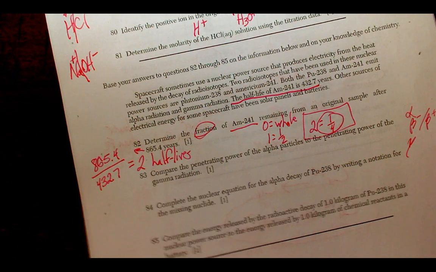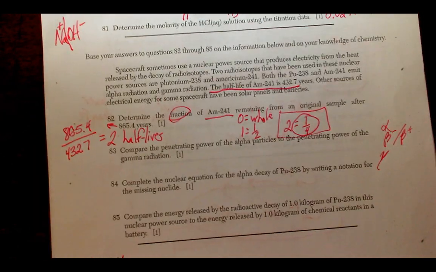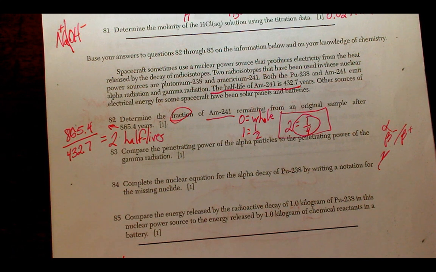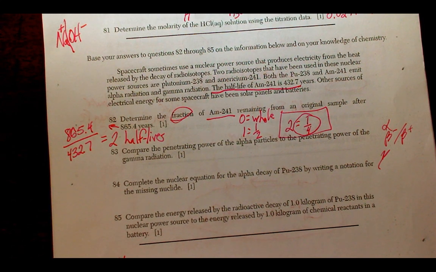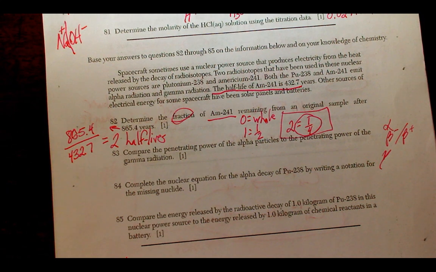Gamma's the fancy looking Y. Gamma has more penetrating power than alpha. Alpha particles you can stop with clothing or skin or a piece of paper or anything. Gamma radiation is just energy. It's like X-rays. Gamma rays are what you need lead or something like that to block out.